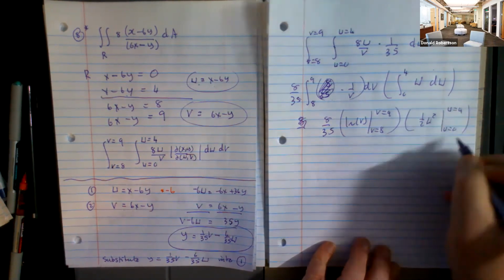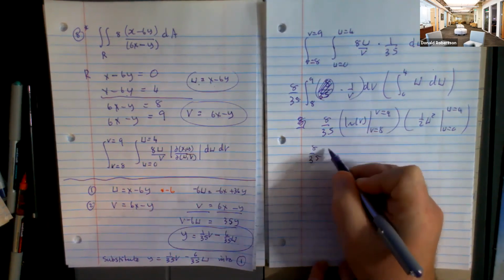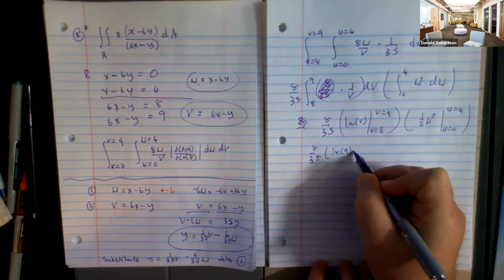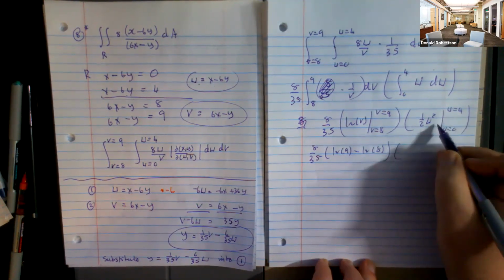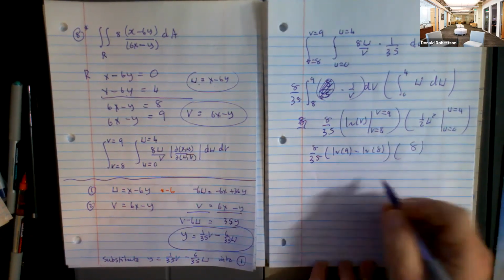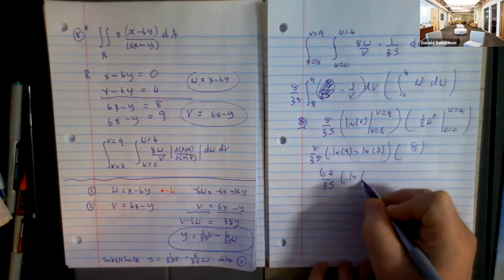I should actually be able to do this. 8/35ths. Log of 9, take away the log of 8. 16 gets you 8. So I guess it's 64/35ths. The log of 9/8.